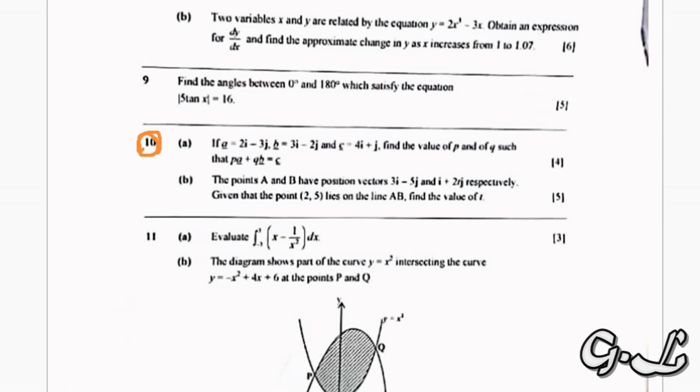This question has two parts, part A and part B. Part A carries 4 marks and part B carries 5 marks, bringing the total to 9 marks. So let's go through each and every part of this question. We're going to start with the first part, which is part A.